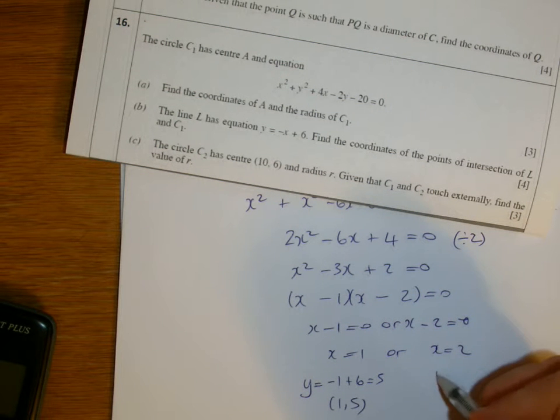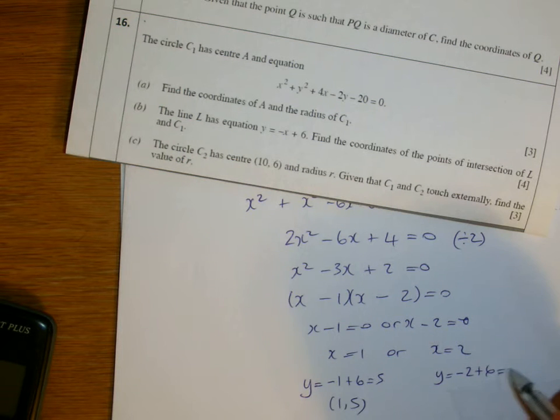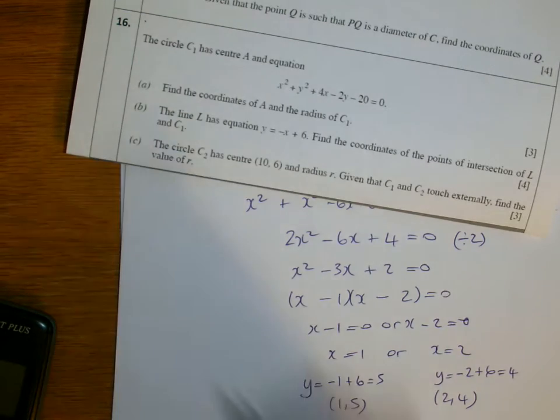And then when x is equal to 2, you'll have y equals minus 2 plus 6. So I'll just put it in there, and that will equal 4. So I've got 2, 4. So that's answered there, part B.